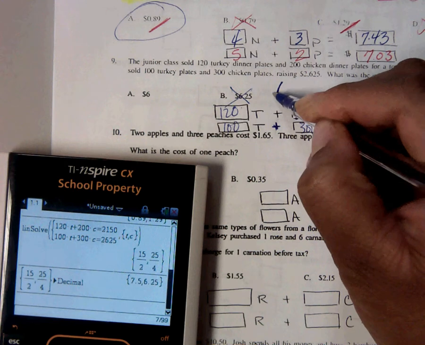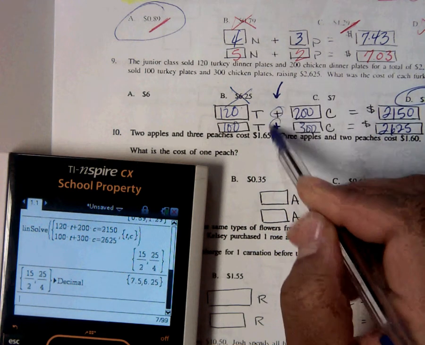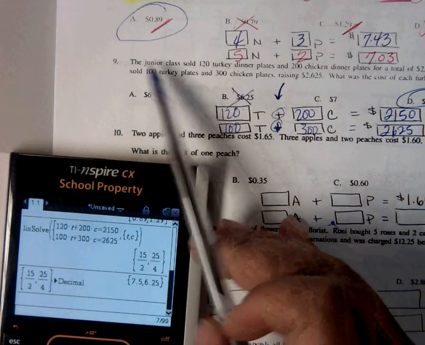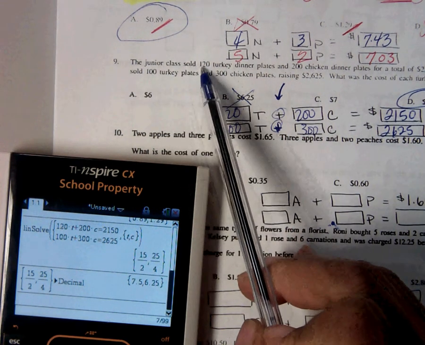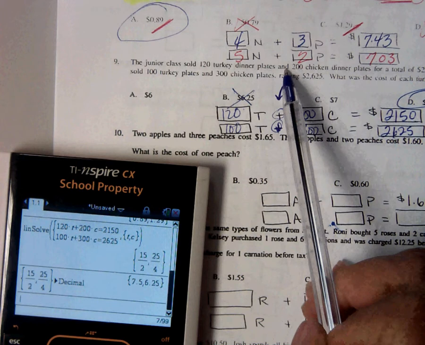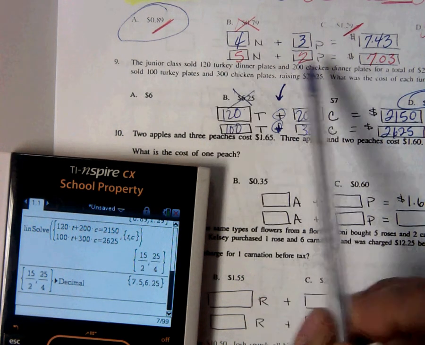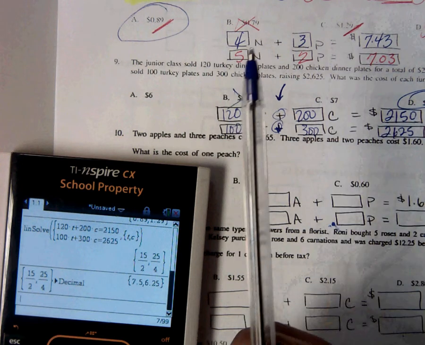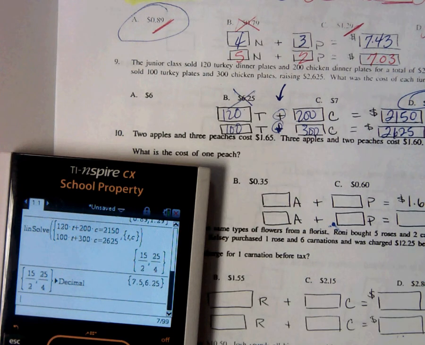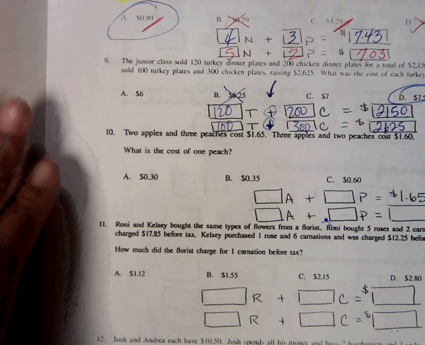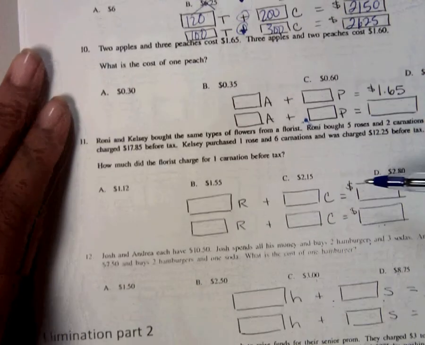Now, back to what I said I was going to go back over, because I did skip that part, and I apologize. Plus. Why is there a plus sign? Not a minus sign. What's going on there? Well, it says the junior class sold 120 turkey plates and 200 chicken dinner plates. So if I did this and that, that means I did it together. And we know together signifies adding. So that's that.